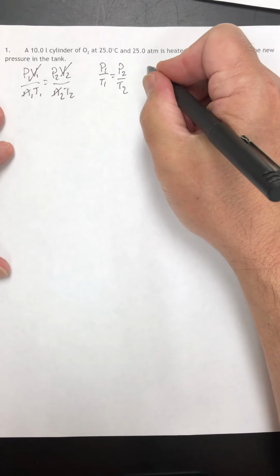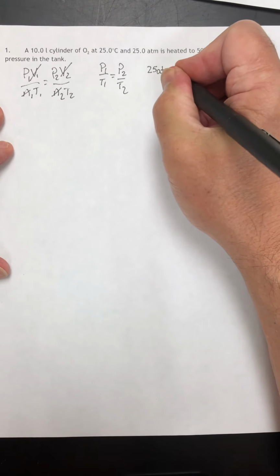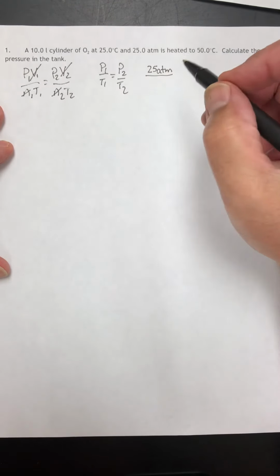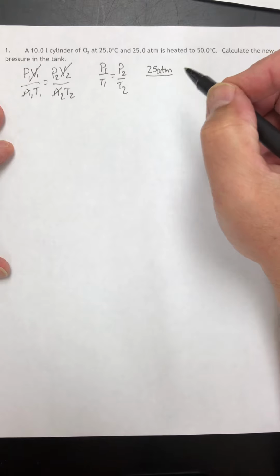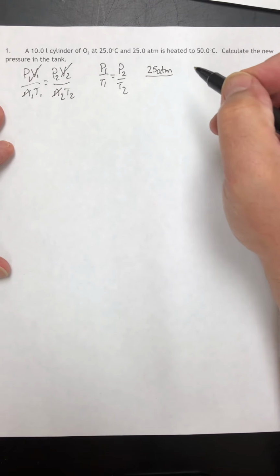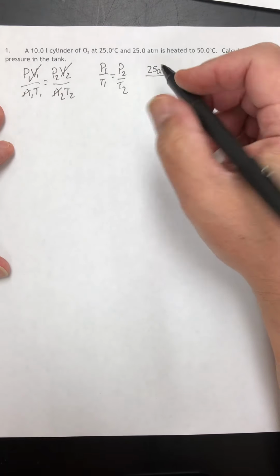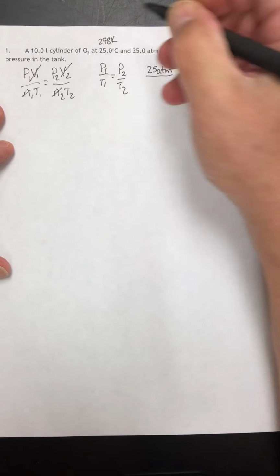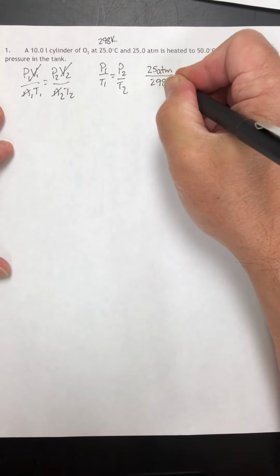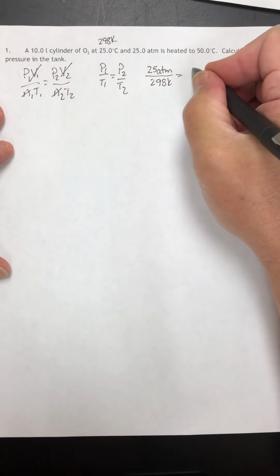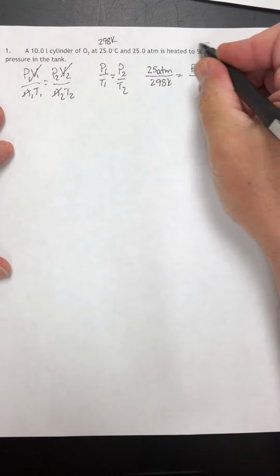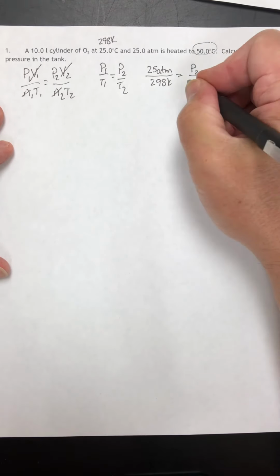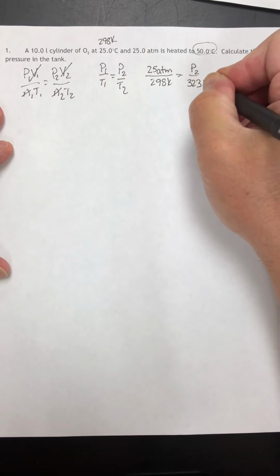My initial pressure is 25 atmospheres at a temperature of 25 degrees Celsius. I cannot use Celsius in these kind of gas law problems. I must change to Kelvin by adding 273. So 25 degrees Celsius is 298 Kelvin. All right. What will be the new pressure at this higher temperature? Well, 50 plus 273 is 323 Kelvin.